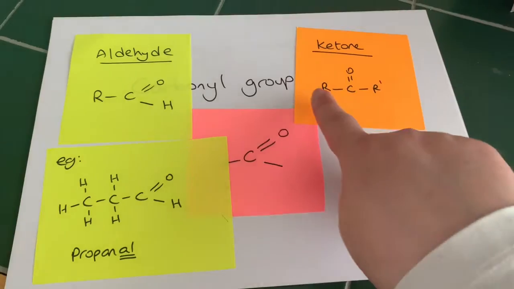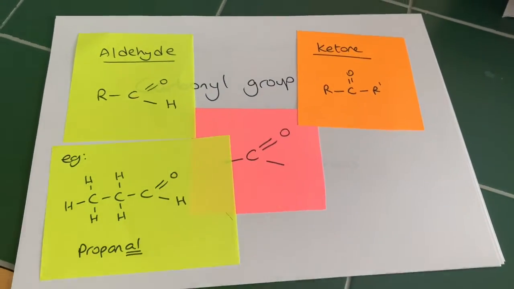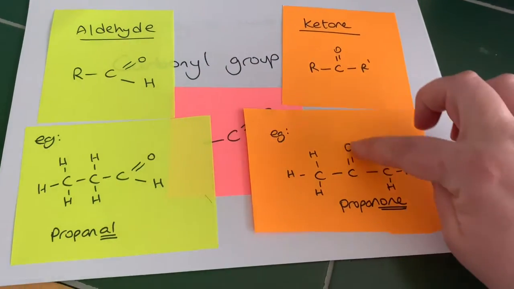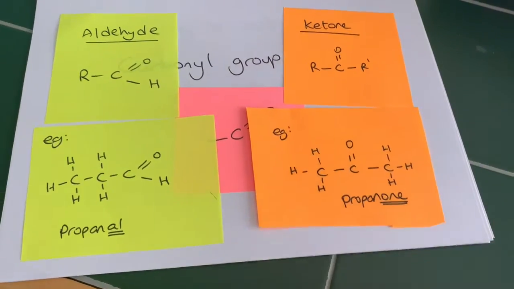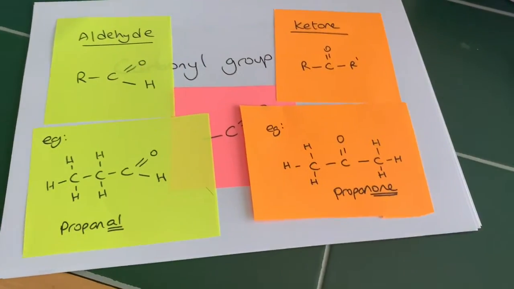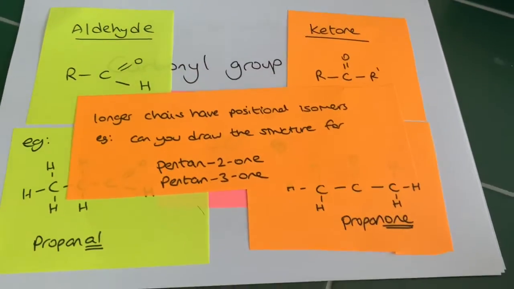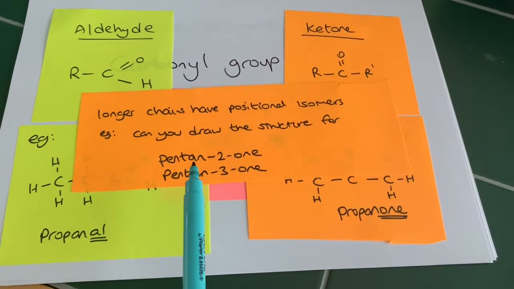So you've got these two other carbons attached to it. They can be of varying length, that's why they're not both the same. And the example here is propanone. So the carbonyl group's in the middle and it ends in one, propanone. And then butanone, but for longer ones, remember, for the ketones we can have position isomers. So if you have more than 4 carbons, you're going to have position isomers.